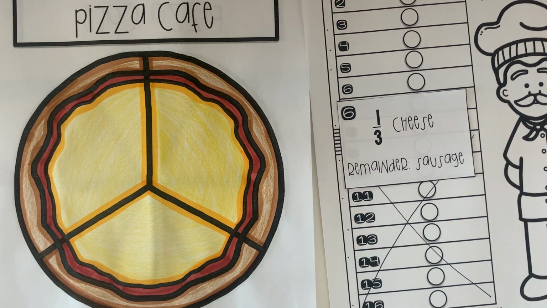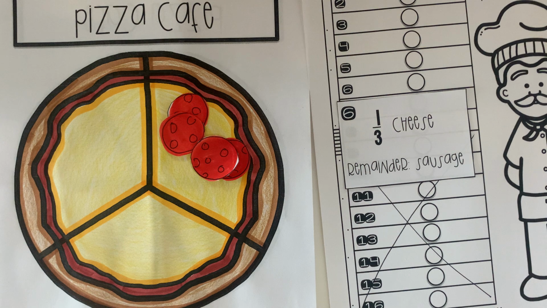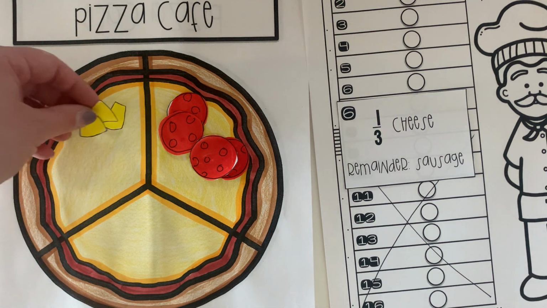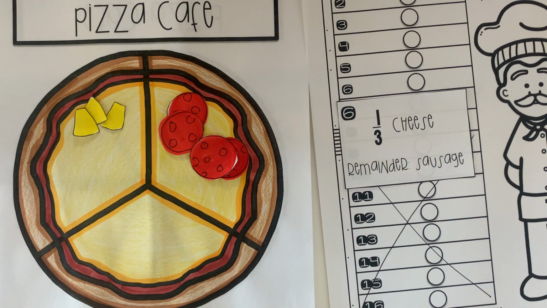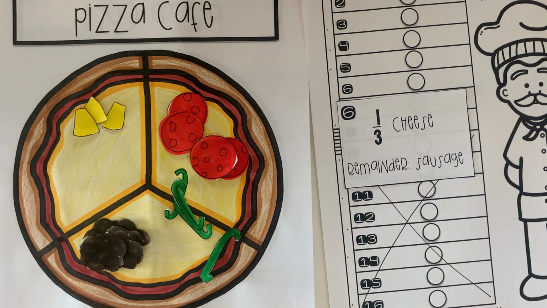And then I cut out different toppings. So I have pepperoni. Here's the different toppings you need. Pepperoni, pineapple, sausage, and peppers. You can cut them out like this, or I don't really care what you do.